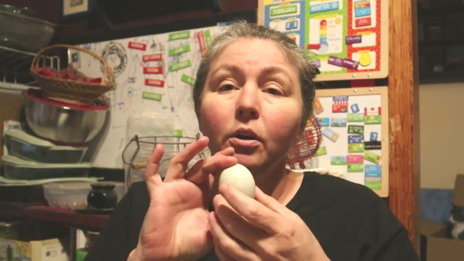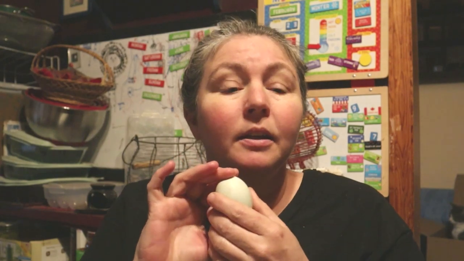So I keep my eggs out because of the bloom that we talked about earlier. The bloom coats it, keeps it protected. You don't have to put them in the refrigerator. That's why you don't wash your eggs, okay? You wash that bloom right off. You don't want to do that.